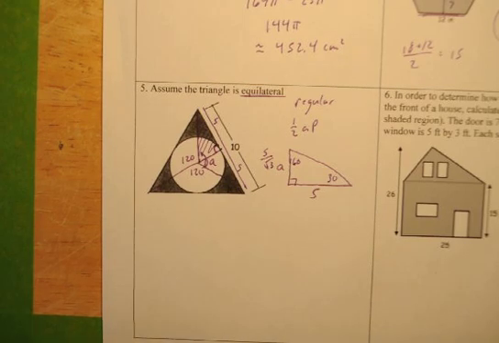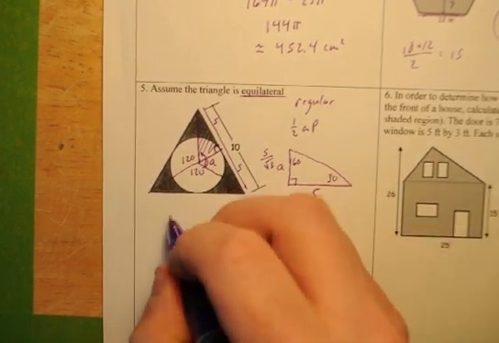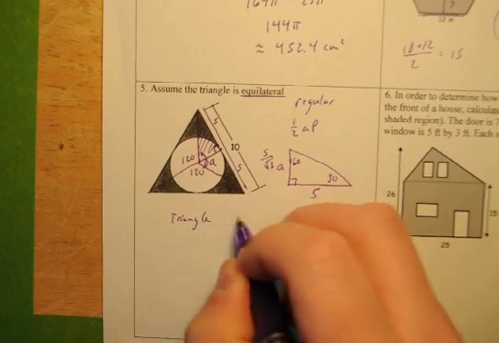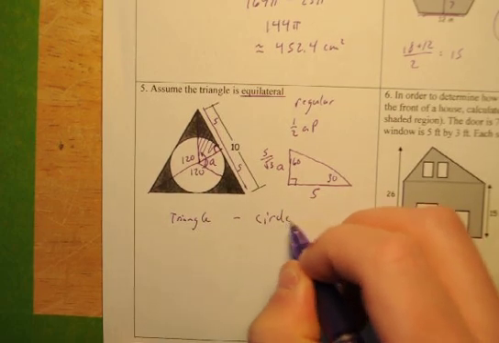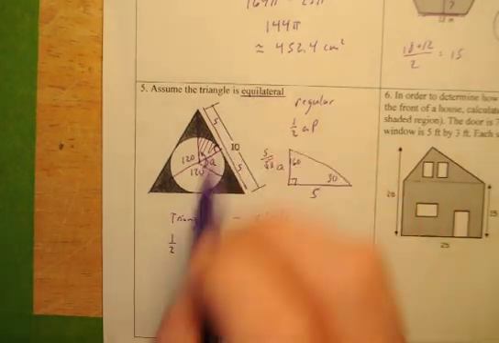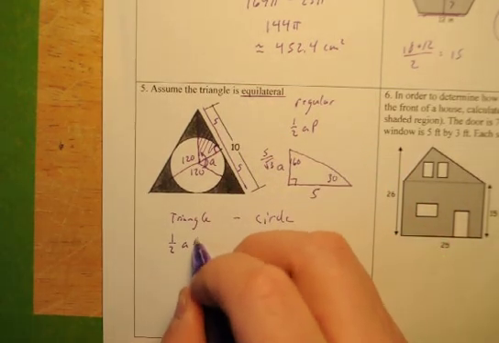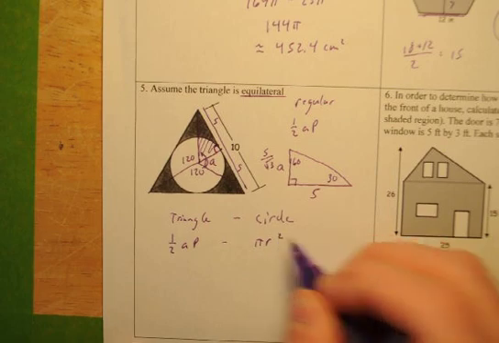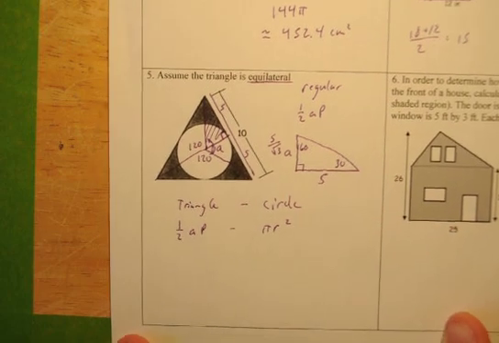Alright, so now we can work on doing our stuff. This is a triangle minus a circle. So for the triangle, because it's regular, equilateral, we can do 1/2 apothem times perimeter. For the circle, we can do pi r squared.